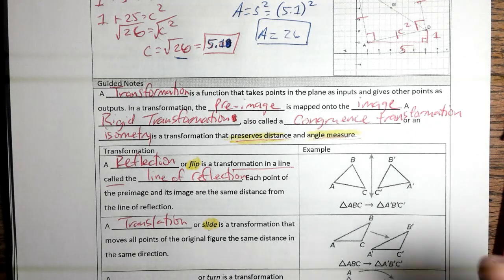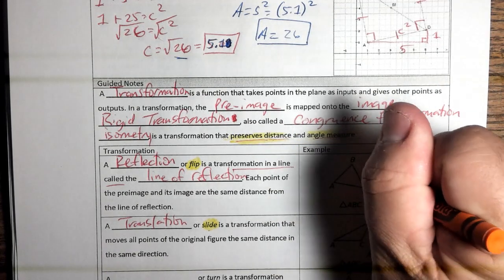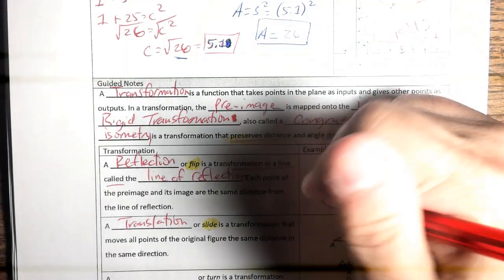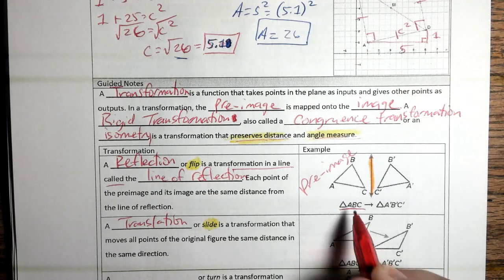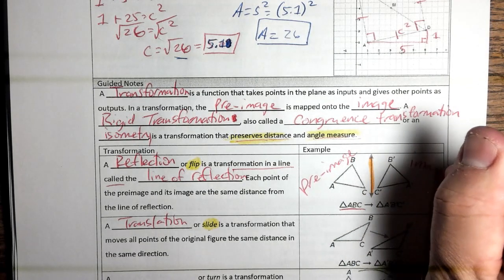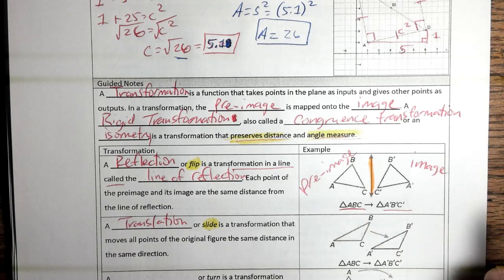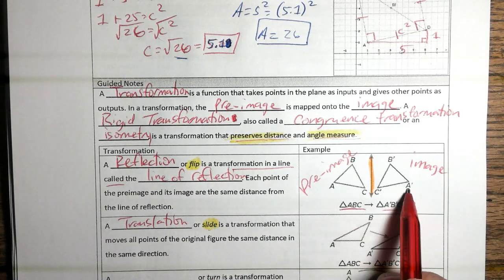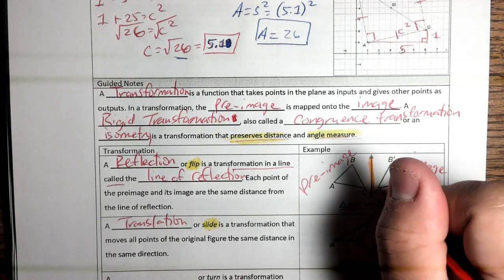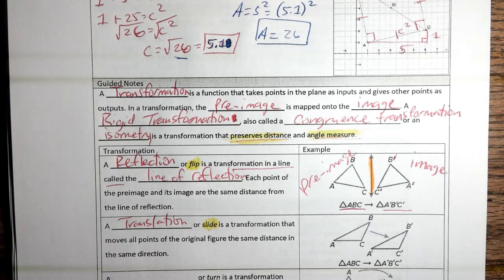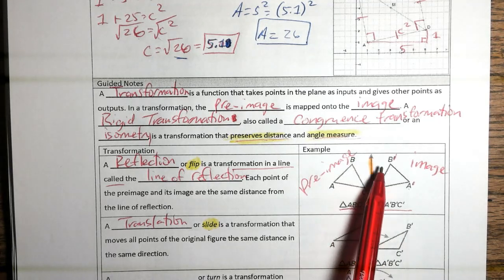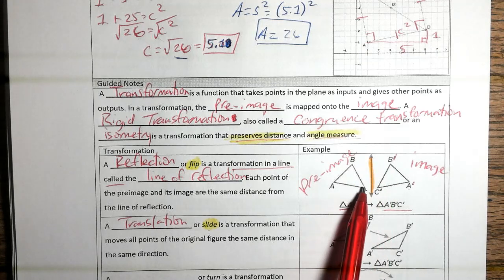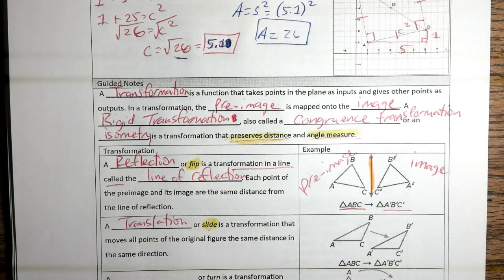Okay, so over here to the right, we call this orange line our line of reflection. To the left here, this is our pre-image, and we know it's our pre-image because this is triangle ABC. To the right, we have our image, and we know that it's our image, or after the fact, because it's A prime, B prime, C prime. So what we start with is ABC. What we end up with is A prime, B prime, C prime. Notice that B is the same distance on each side from the line. C is the same distance, A is the same distance.